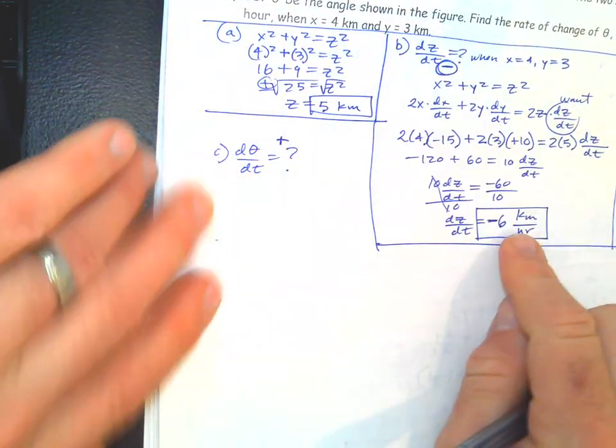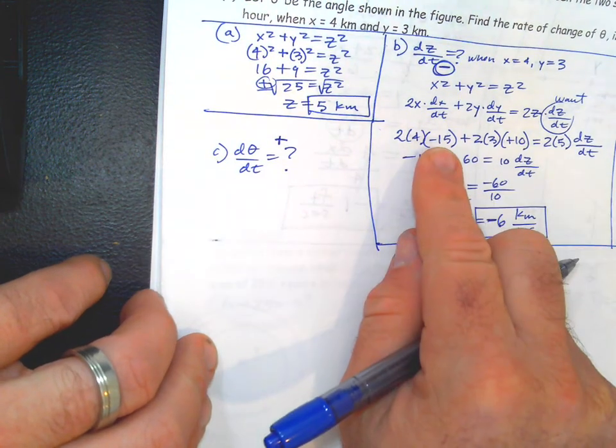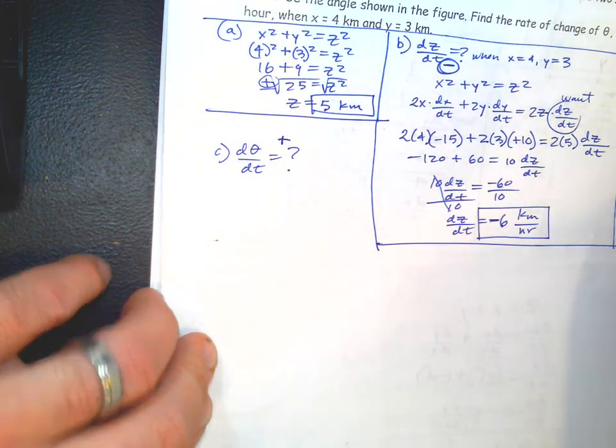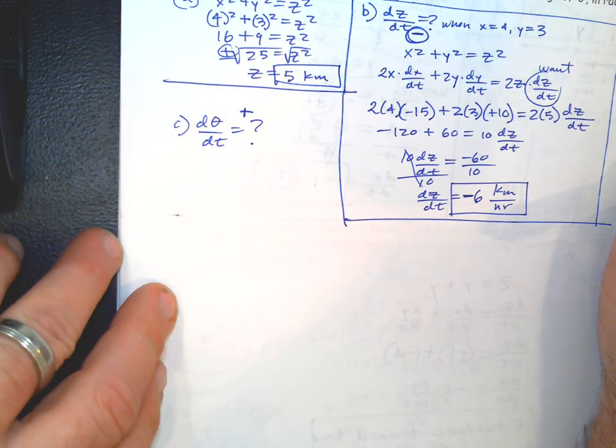By the way, we got a negative answer on the last one. If you'd forgotten to put the negative 15 here, you wouldn't have got the negative answer, and then you would be like, oh, obviously something's wrong.